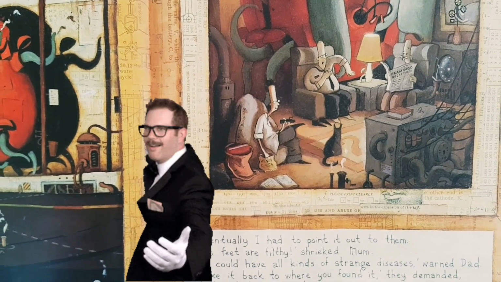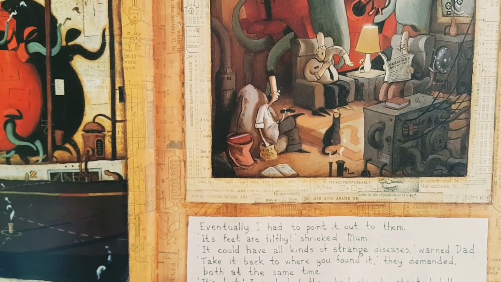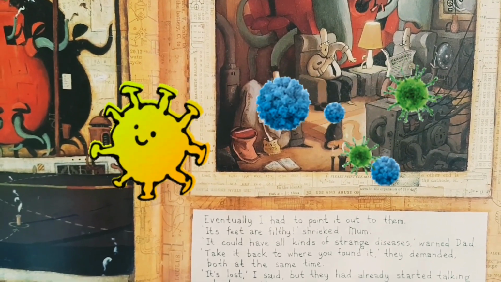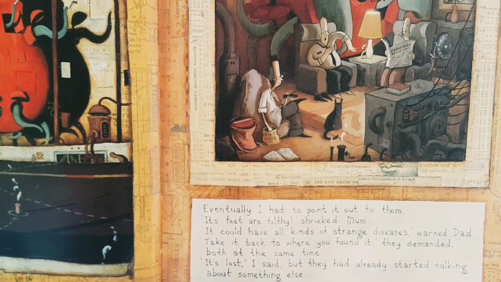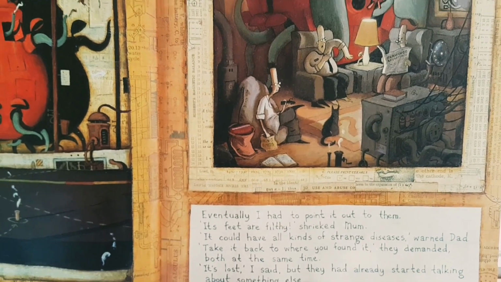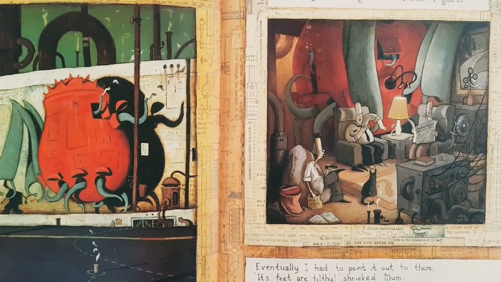Eventually, I had to point it out to them. "Its feet are filthy," shrieked Mum. "It could have all kinds of strange diseases," warned Dad. "Take it back to where you found it," they demanded, both at the same time. "It's lost," I said, but they had already started talking about something else.